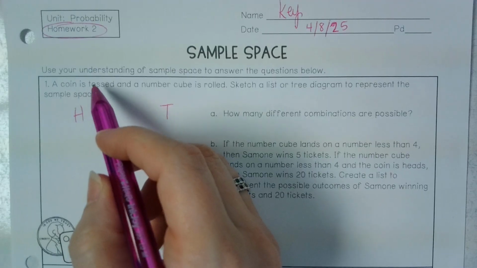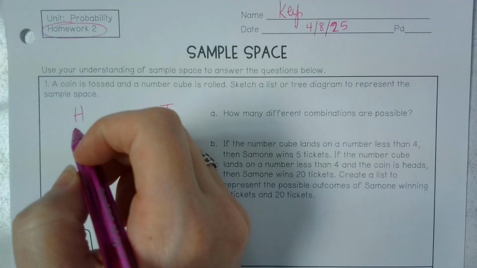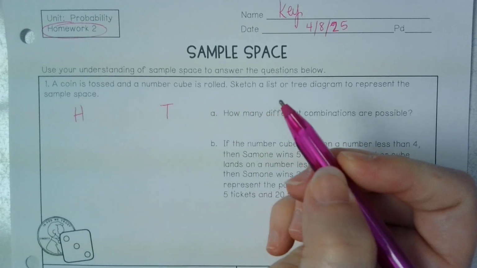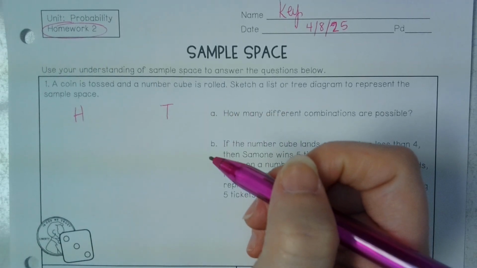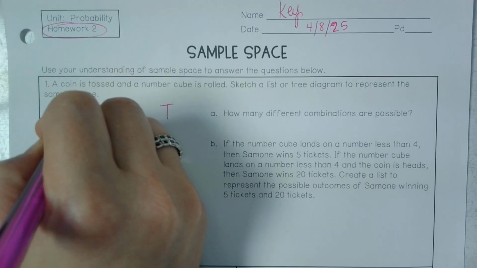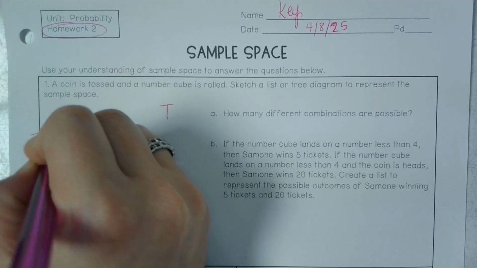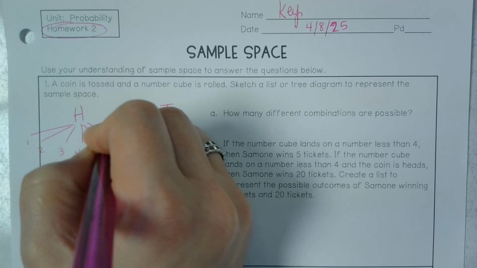So when you toss the coin, you get heads or tails. And then the second step is to roll a number cube. So what could I get when I roll the number cube? 1 through 6, right? I could get 1, 2, 3, 4, 5, 6.